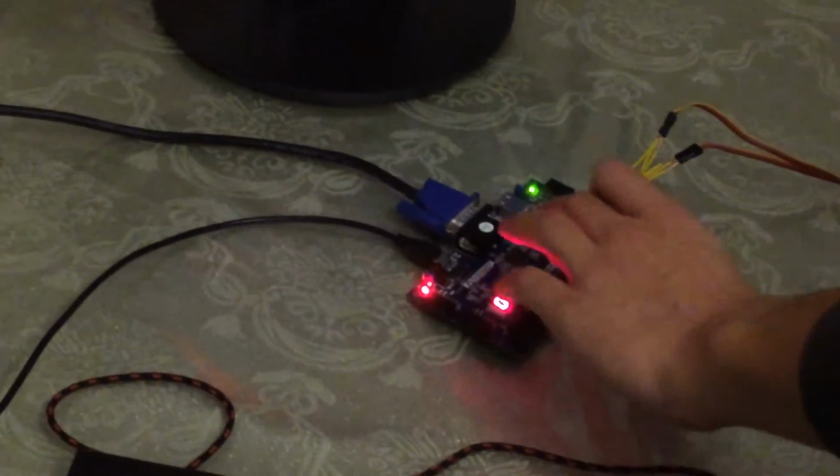So now I will reset the device to be able to observe the function of the servo motor after 250 milliliters. So I will pour down more water.